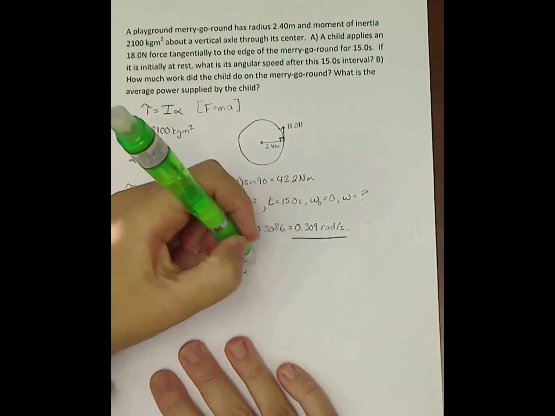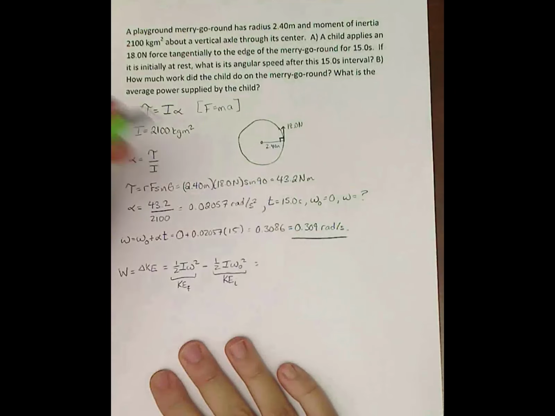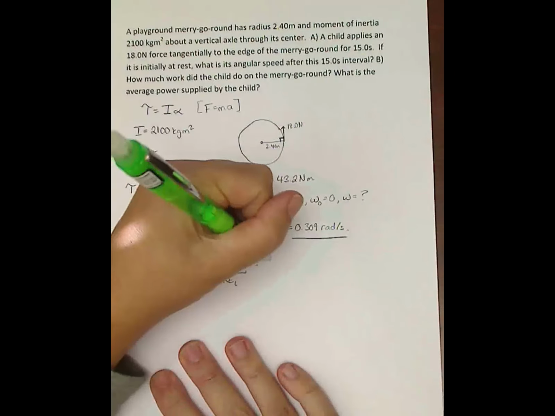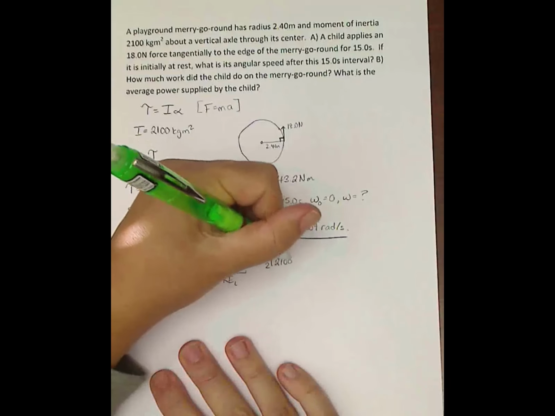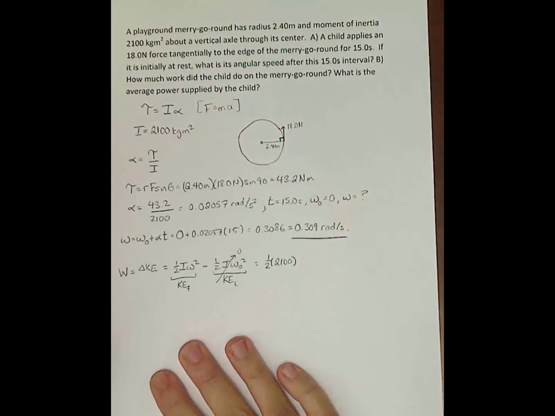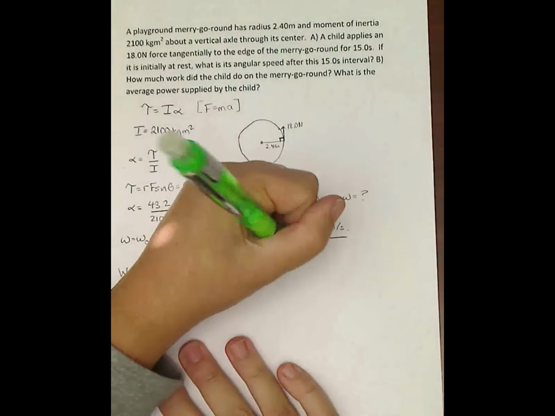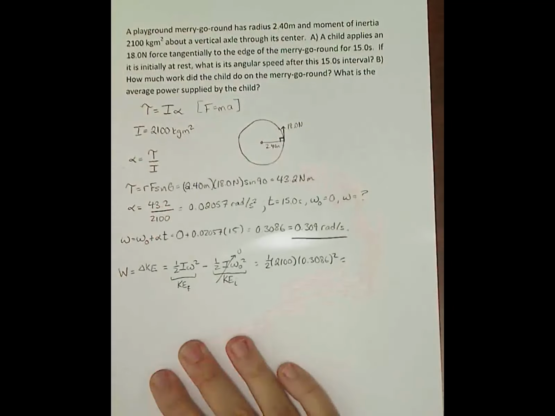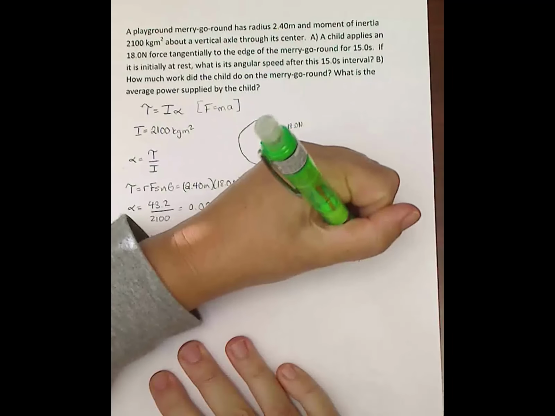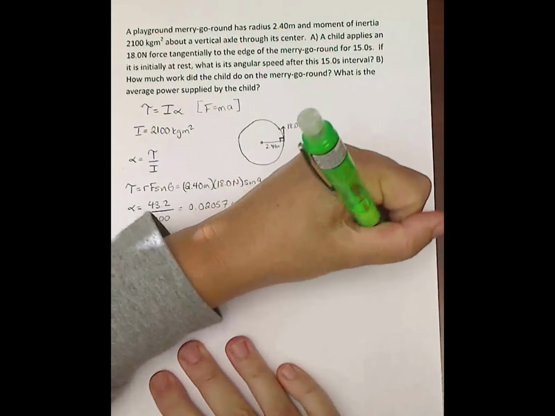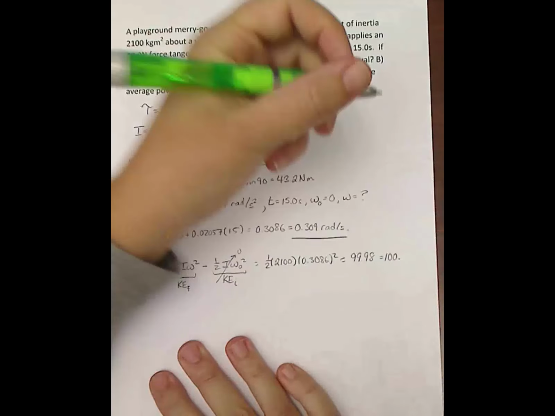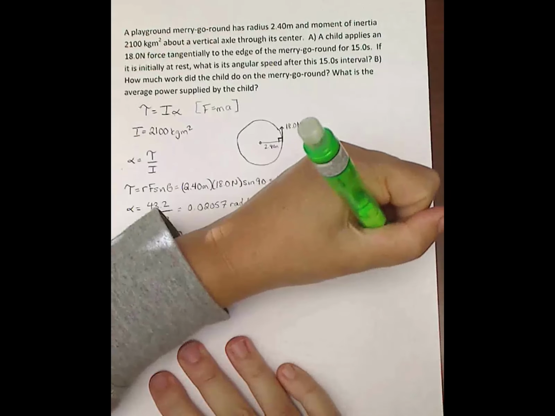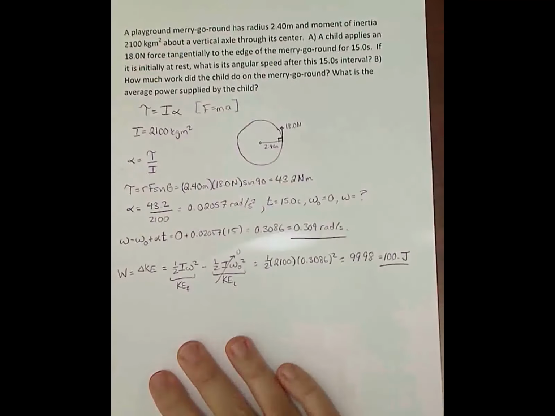Alright, so now we know I, we know our omegas, and in fact omega initial is 0, so that initial kinetic energy is just 0. So it's 1/2 times I, 2100, times omega squared. I'm going to put in the unrounded number, remember, don't round till the very end, and I get 99.98, or 100 exactly, and the units for work, the units for energy, are joules.